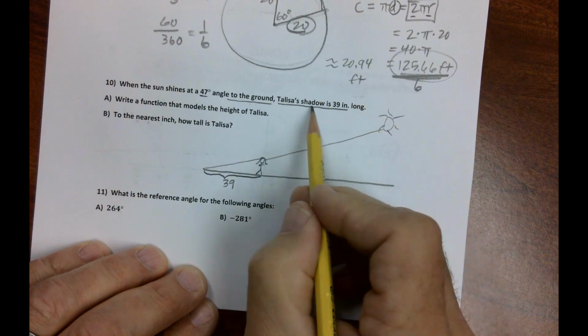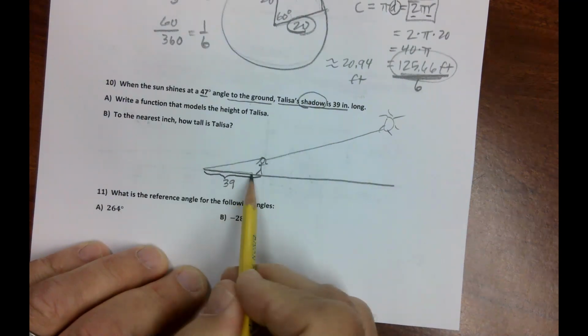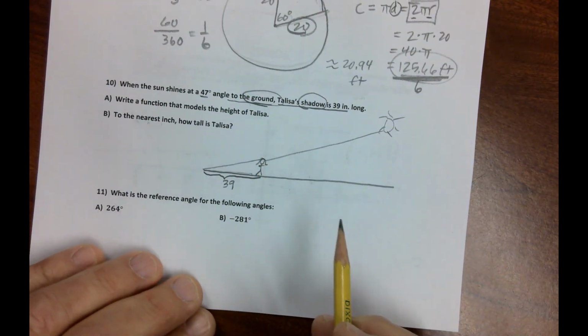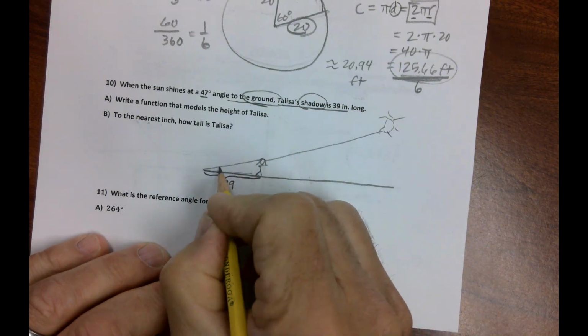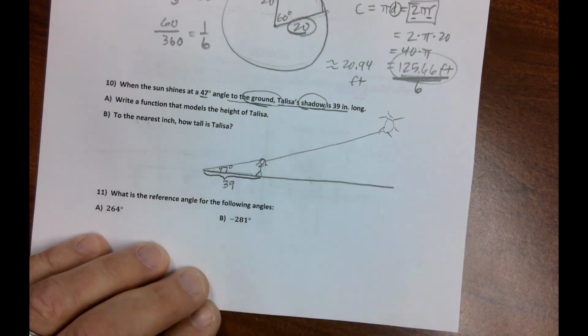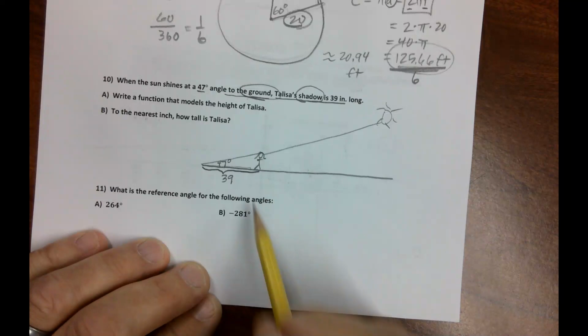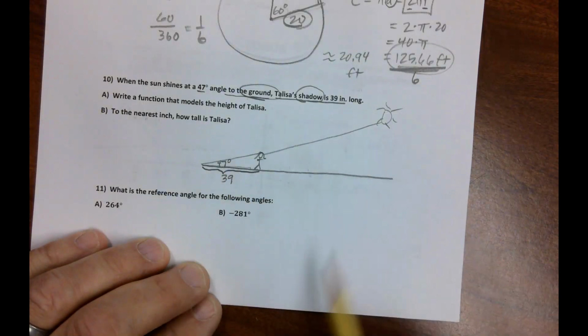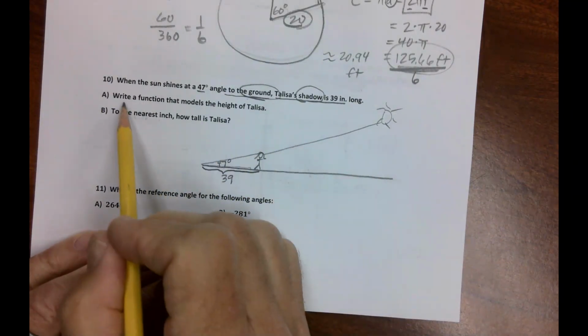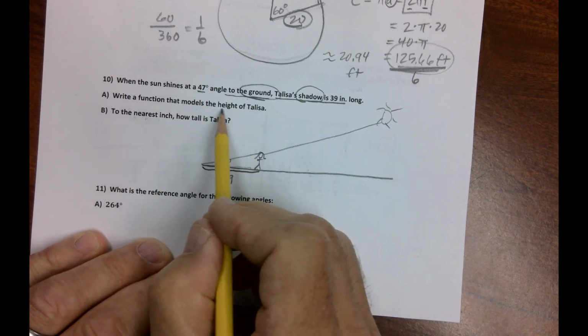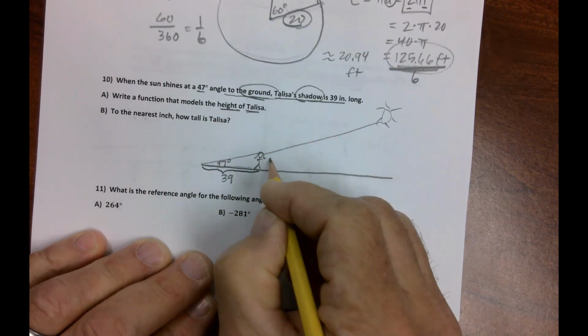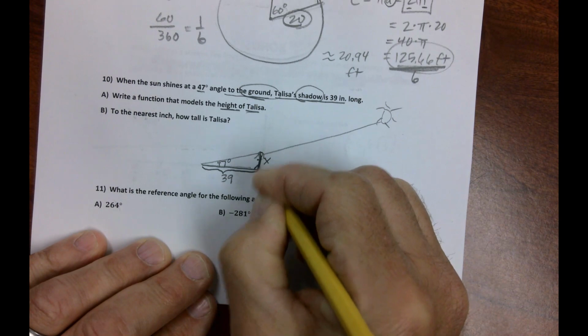And of course our shadows are along the ground, okay? So, but the degree measure is 47. Now my drawing's not very good. That should be a lot bigger than that, but oh well. It says, write a function that models the height of Talisa. So this is my x. Her height is my x.